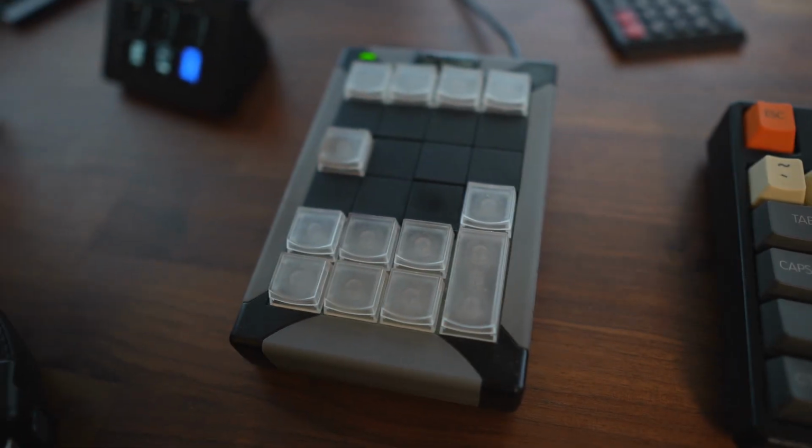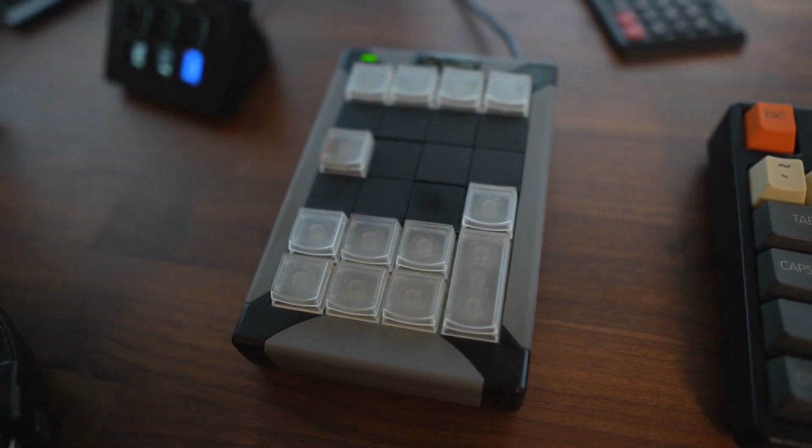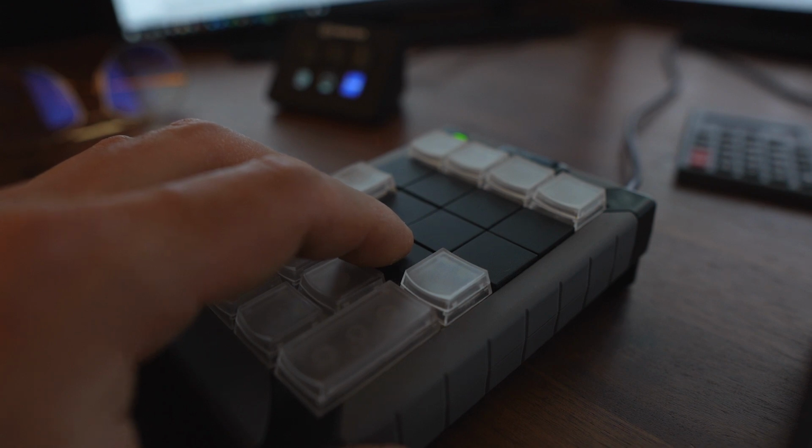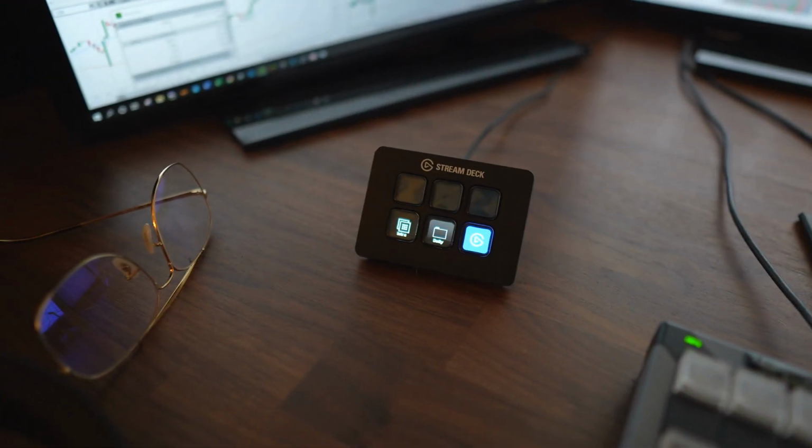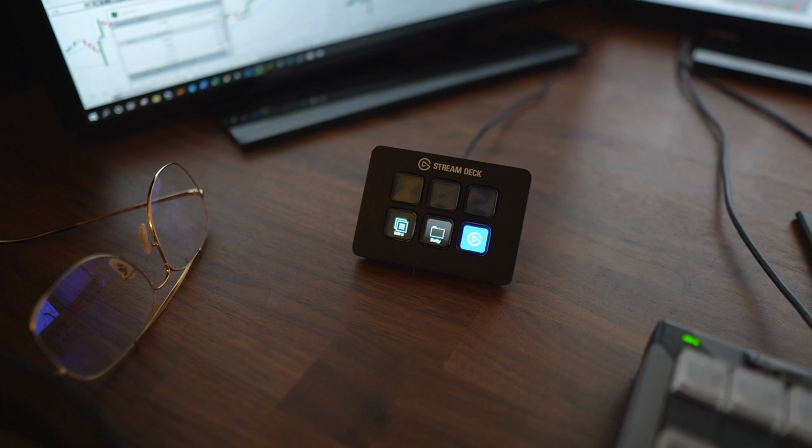And then to the left of the keyboard, I have a programmable keypad from Xkeys. This is what I use to execute on my trades. I have all my hotkeys programmed into it for both Thinkorswim and E-trade, and this allows me to trade with one hand. And then this is a mini stream deck for switching between what I'm projecting to the room.